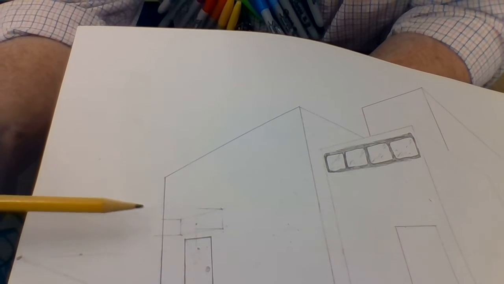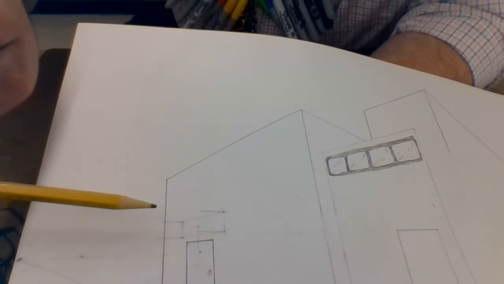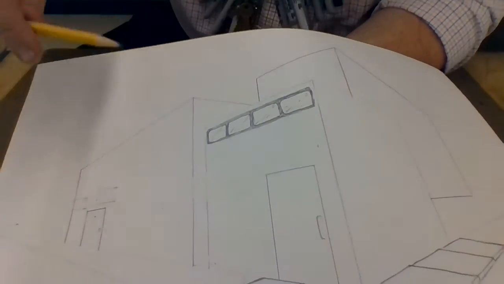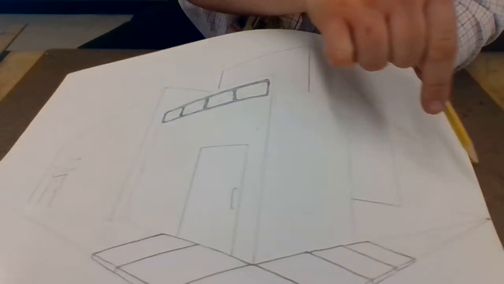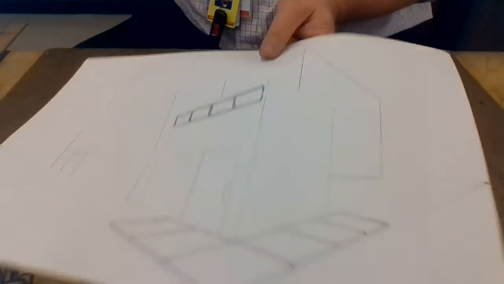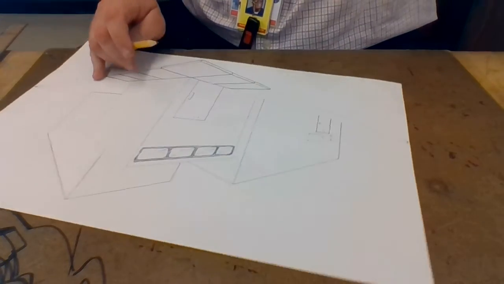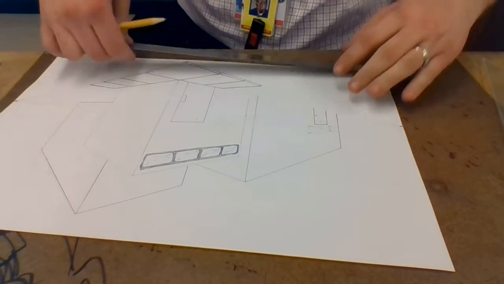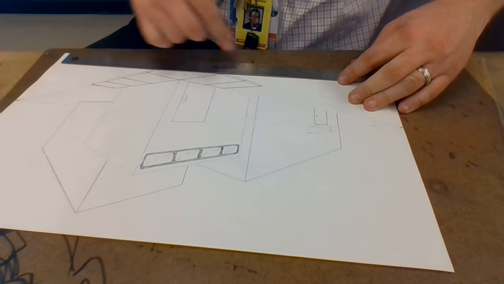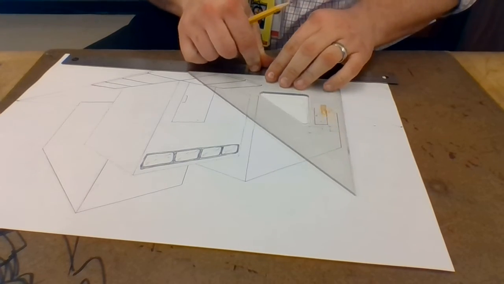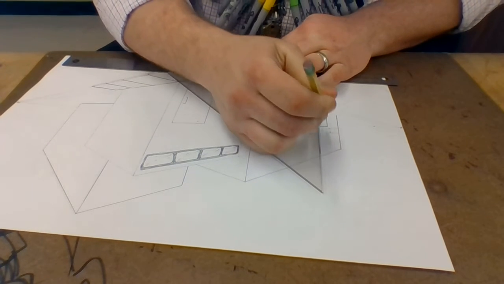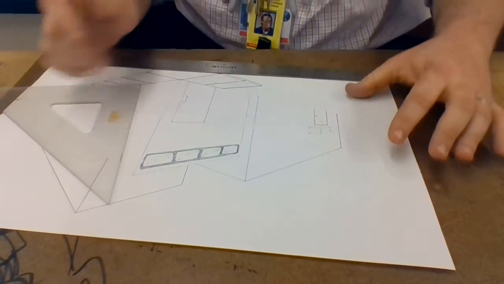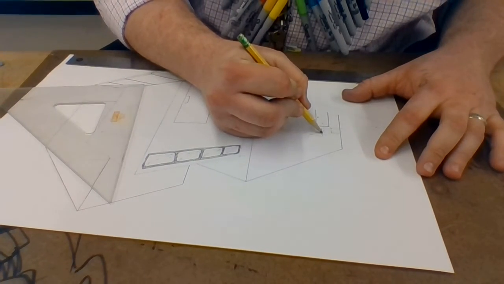And they look like they're horizontal because they're so close to the horizon line, but actually they line up. If you line a ruler up, they actually recede all the way back to this vanishing point back here. So now I'm going to take my 90-degree angle and I'm going to box this in.